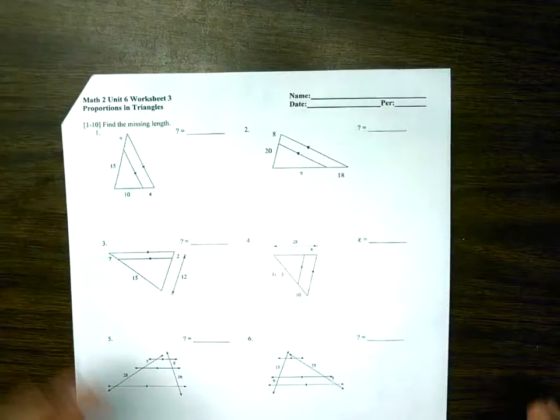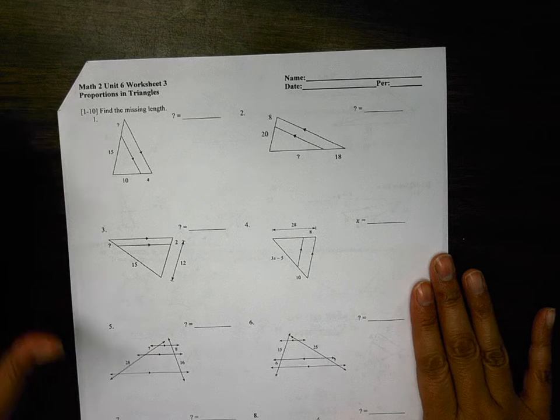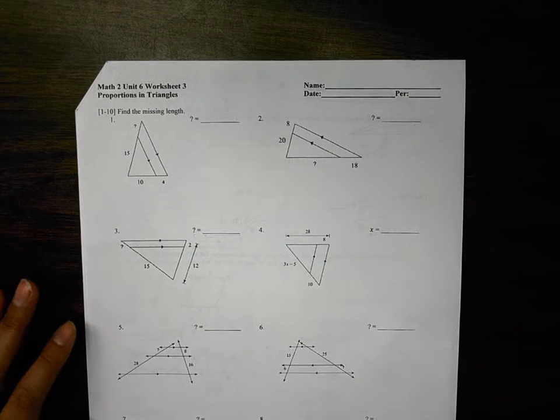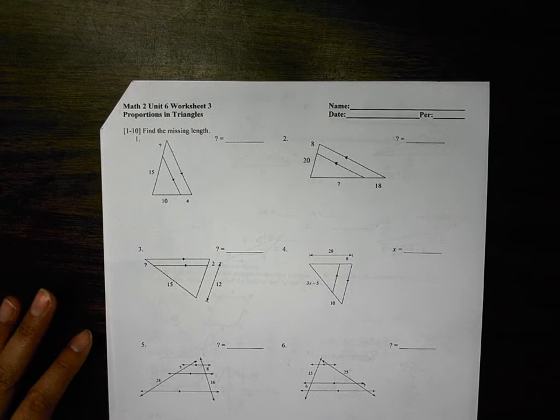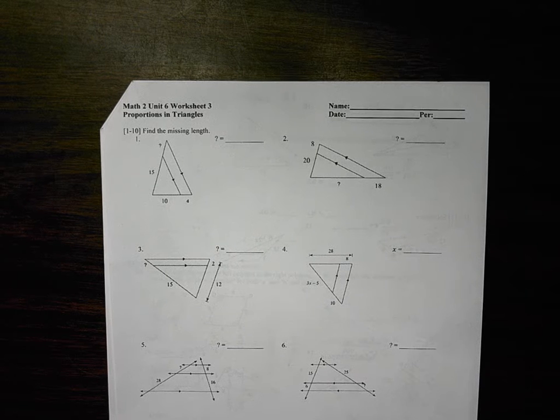Ooh, this packet's already almost ready to turn in. Okay. Guys, I'm going to just do a few of them with you quickly. I need you guys paying attention and you can finish the rest on your own. Are you ready? Yes. First one.